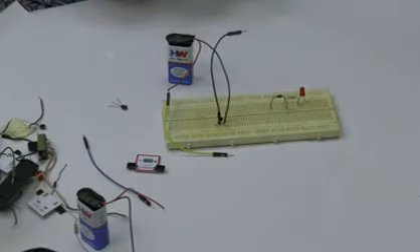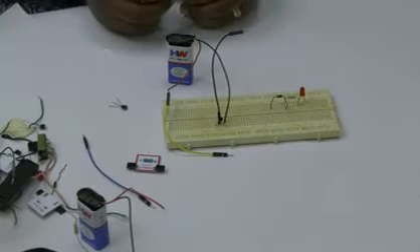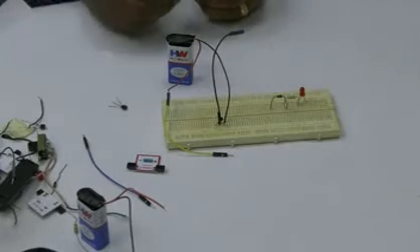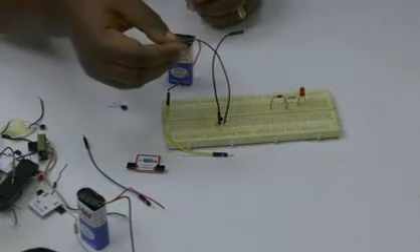The collector is connected to the negative side of the LED.